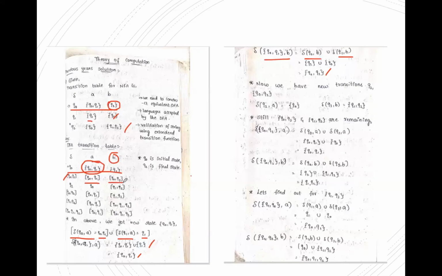Now you need to check if you got any new state. So already Q0 is over and here Q0 Q1 over. But this Q2 is also a new state. So we need to solve that also. So next row will start with Q2. Even though we got this new state, as we are having new state in the first row, we need to solve that.